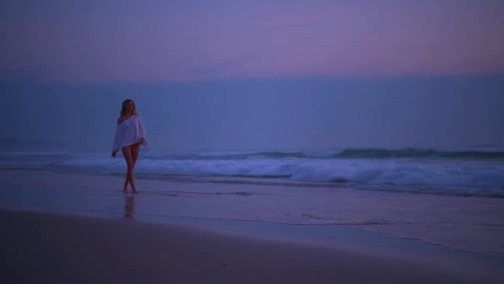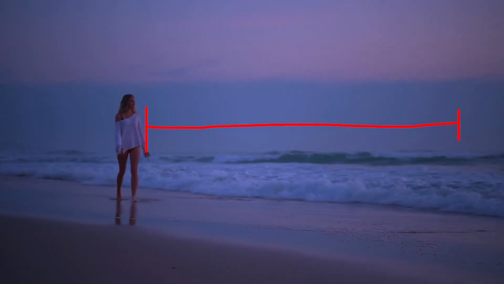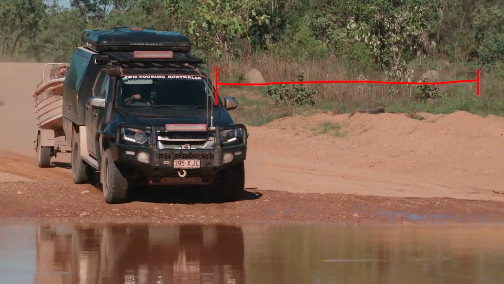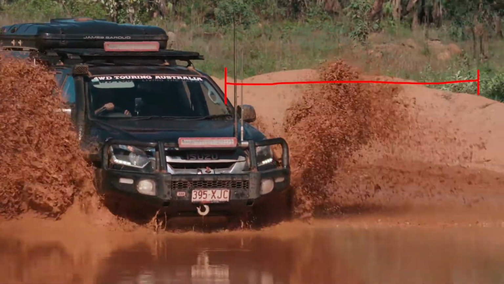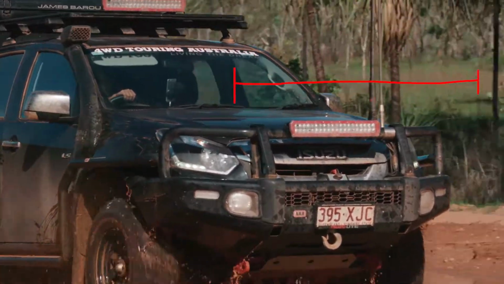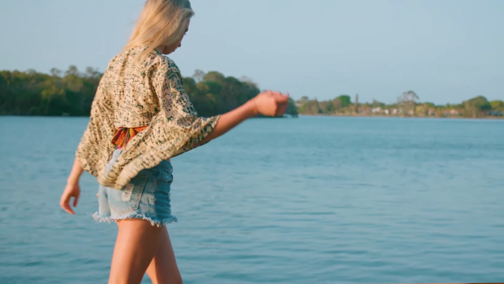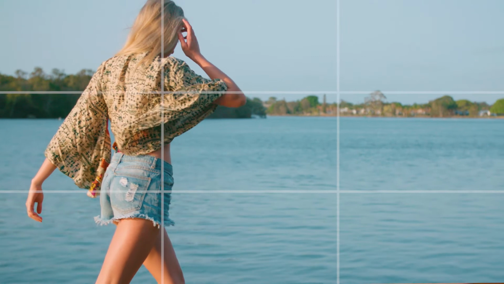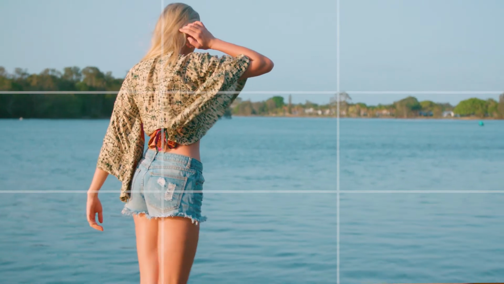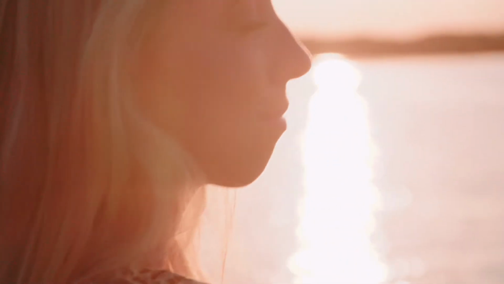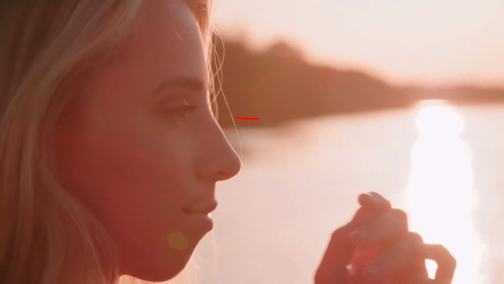Leading room, nose room, or eye room is the amount of space we put in front of a person or moving object. Where we place our leading room in the frame will depend on where the subject is looking or the direction of travel. If we're following the rule of thirds, it becomes really easy to give somebody an appropriate amount of lead room. Simply work out which direction they'll be looking or walking and put your leading room on that side.